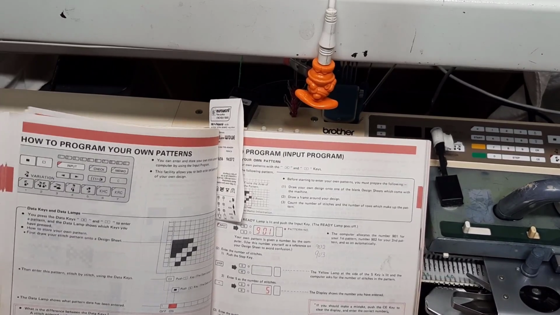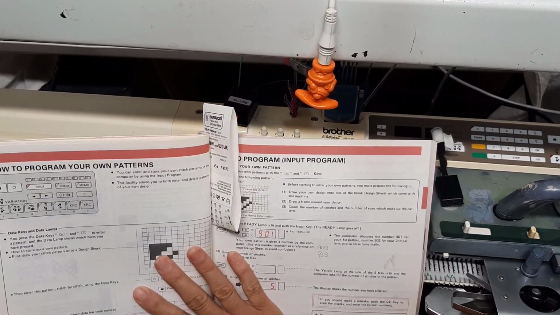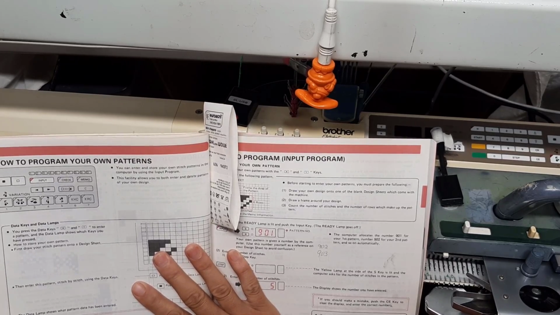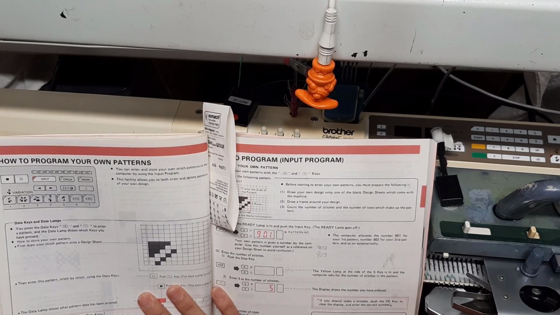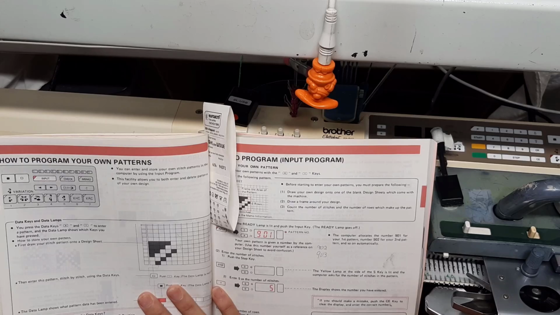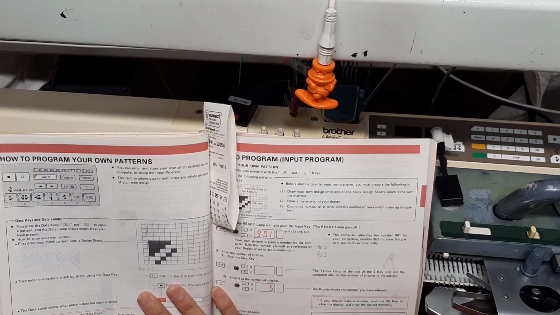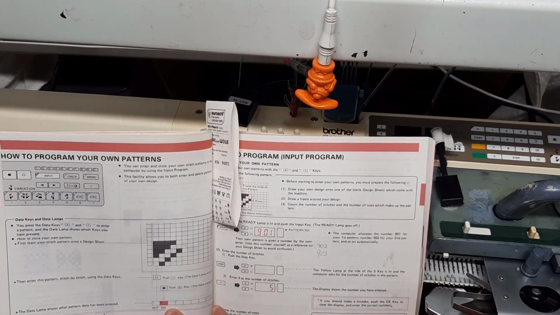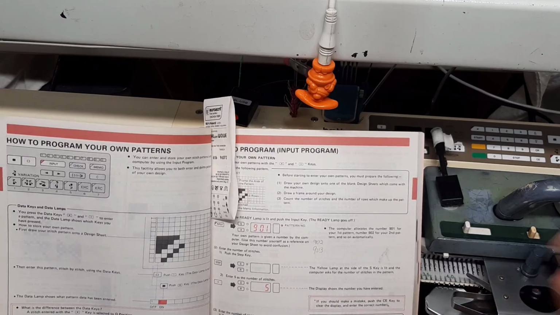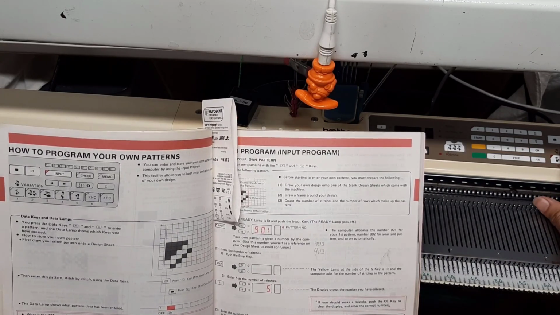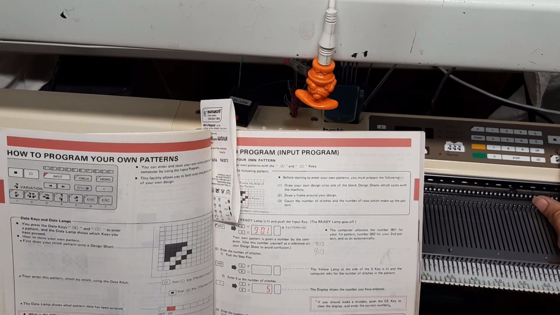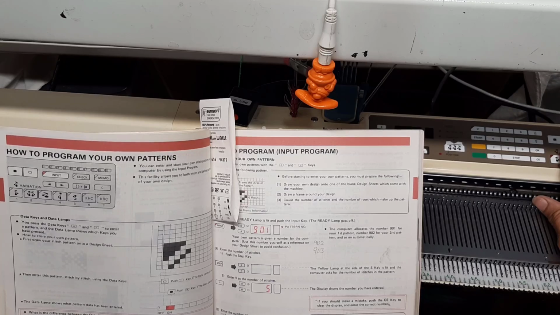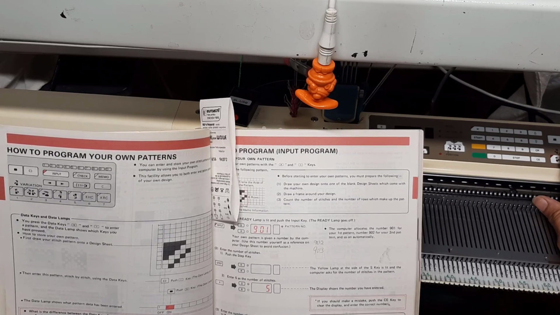Okay, so let's learn about inputting a program. You can enter and store your own stitch patterns in the computer by using the input program. This facility shows you how to both enter and delete programs of your own design. You're going to press the data keys to enter a pattern, and the data lamp shows you which keys you have pressed. How to store your pattern, how to draw.